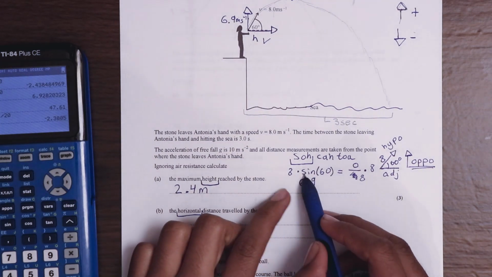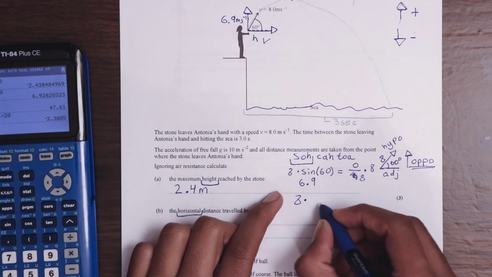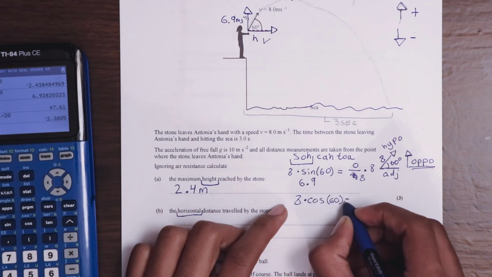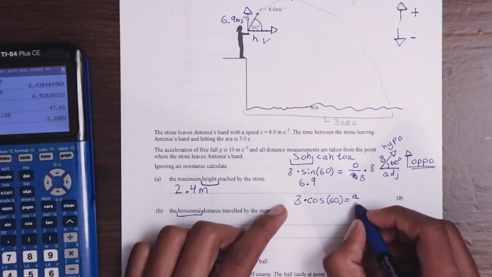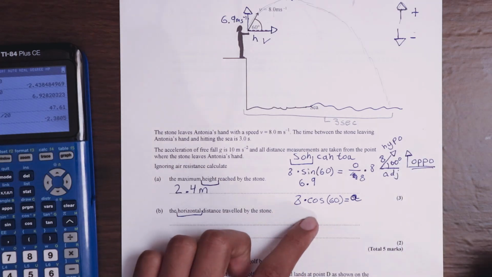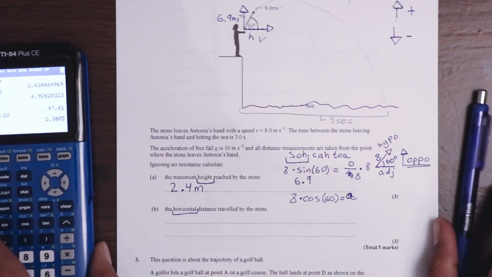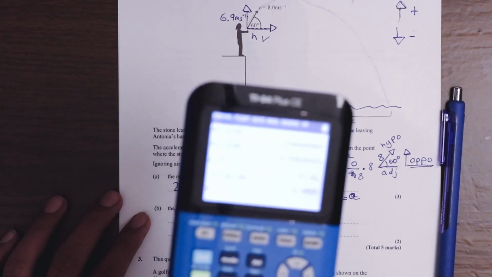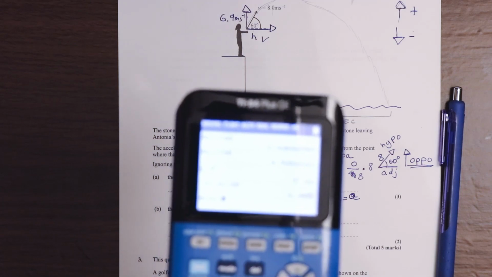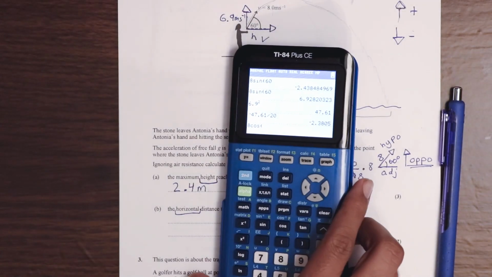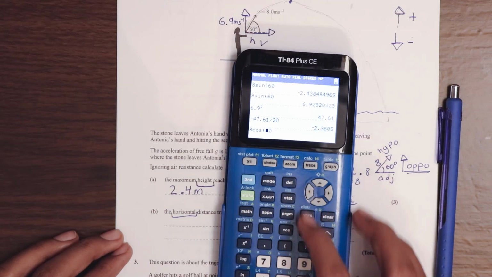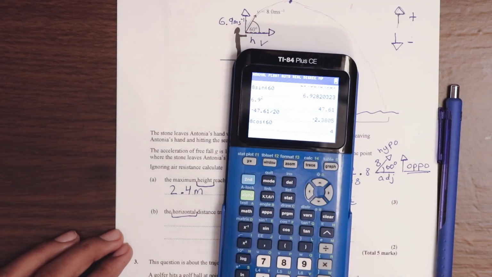So 8 times the cosine of 60 equals the adjacent. So that's the adjacent. Now, if you do that in your calculators, 8 times the cosine of 60, we get 4.